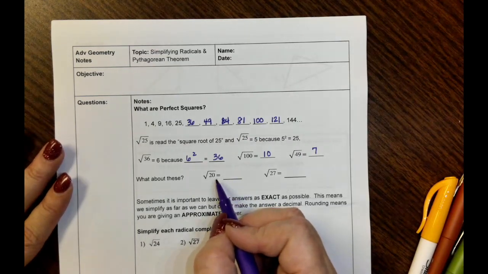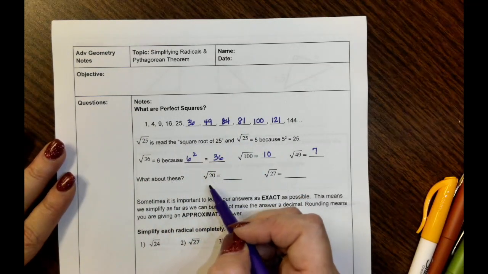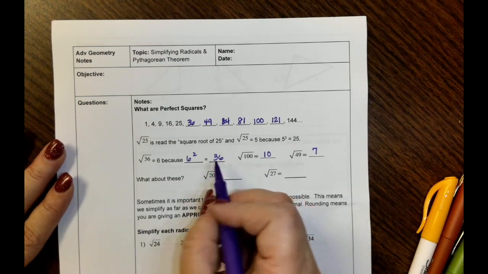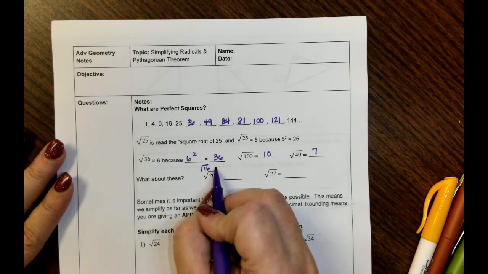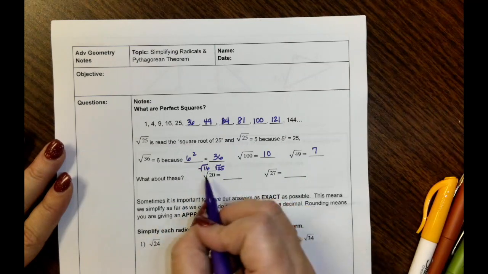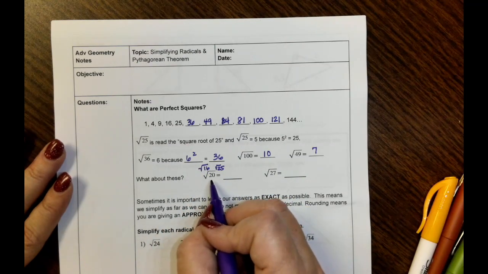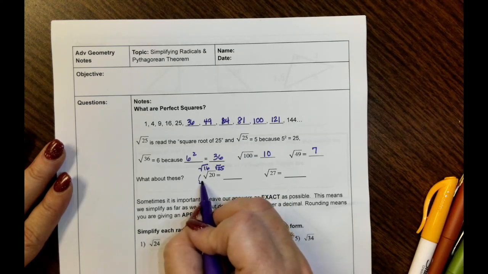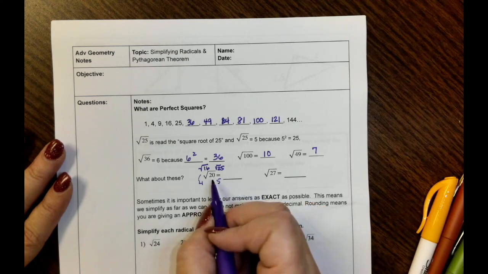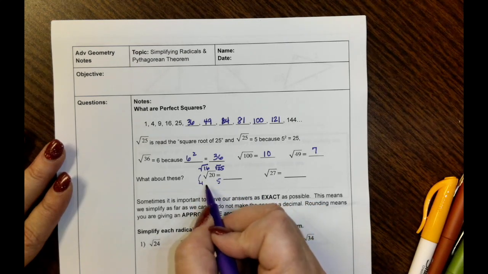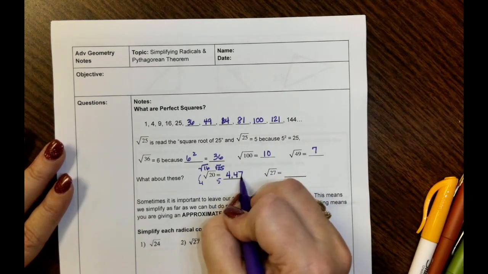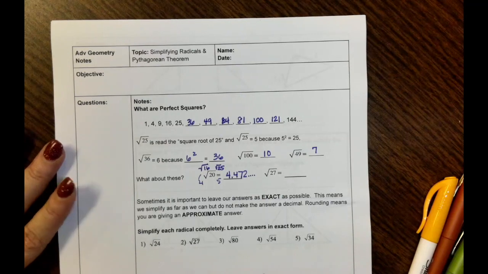Well, the square root of 20 is not a perfect square. No whole number squared is 20, so it's going to be a decimal answer. It's going to be somewhere between 16 and 25. The square root of 20 is somewhere between the square root of 16 and 25, so it's somewhere between 4 and 5, because the square root of 16 is 4, the square root of 25 is 5. It's going to be slightly closer to 4 than it is to 5. And if you type it in on your calculator, you get 4.472 and then a whole lot of decimals.